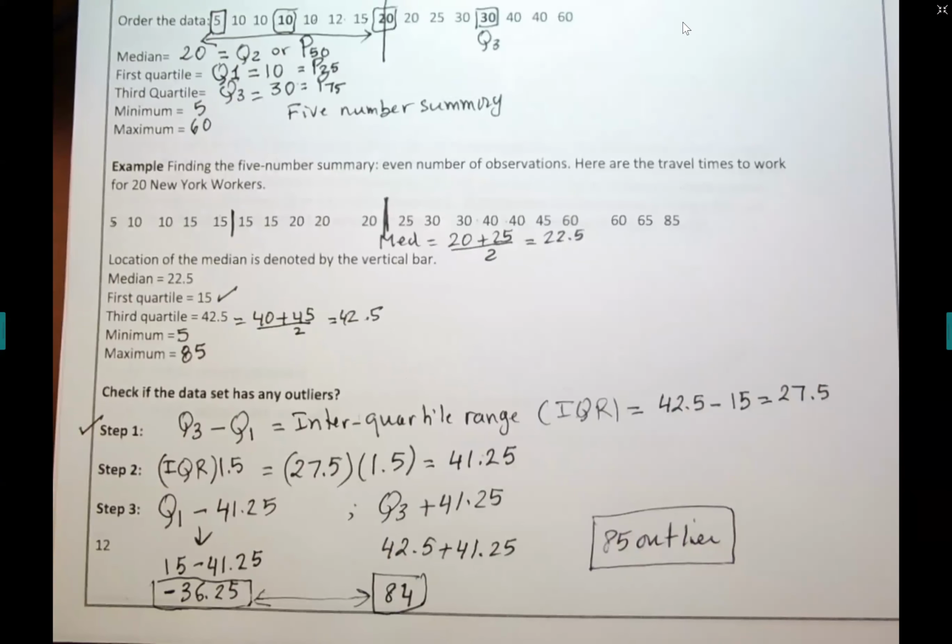Is 85 the outlier? Because of the maximum? No, because it is outside of this range. Any value that's beyond 84 is an outlier, not because it's the maximum. The maximum is not necessarily an outlier. I'll give you an example where it's easy to guess that the maximum is not an outlier.